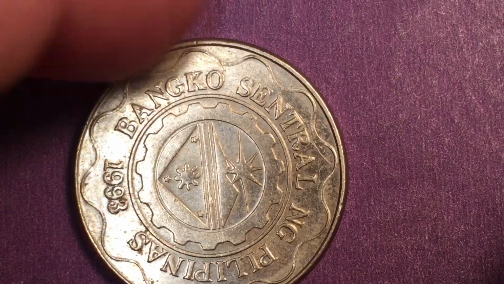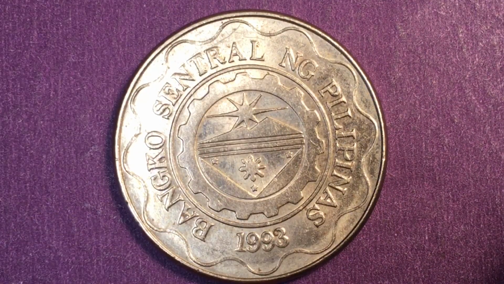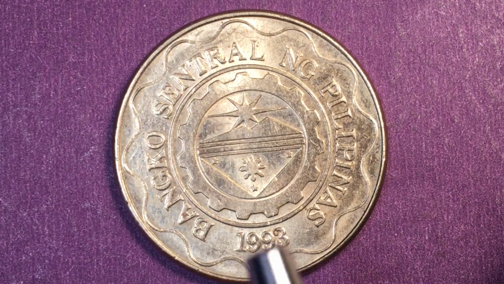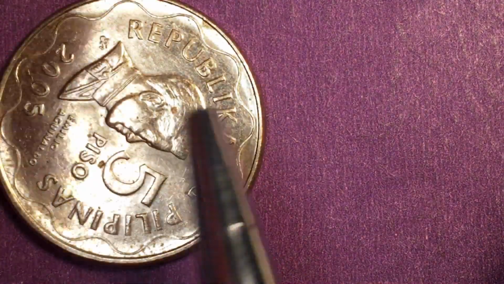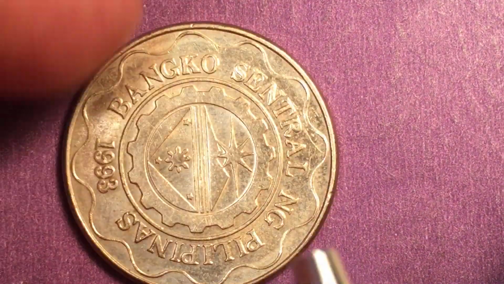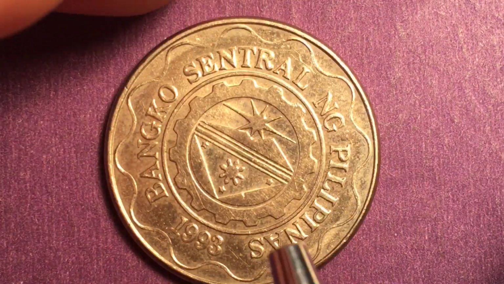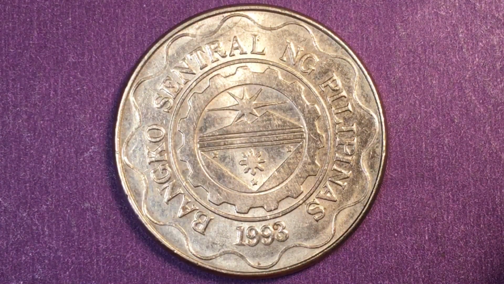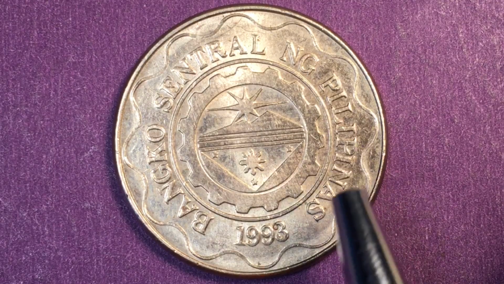And then when we get to the back, we see kind of what we're going to talk about in this video. When you look at Philippine coins, this is actually the front of the coin, and they put the person on the back. So this is the obverse. This is the reverse. The obverse of the Philippine coins, or the front, the real front, is the logo of the Bangko Sentral ng Pilipinas.